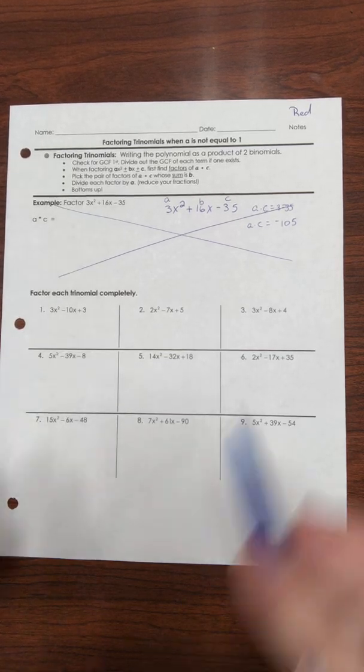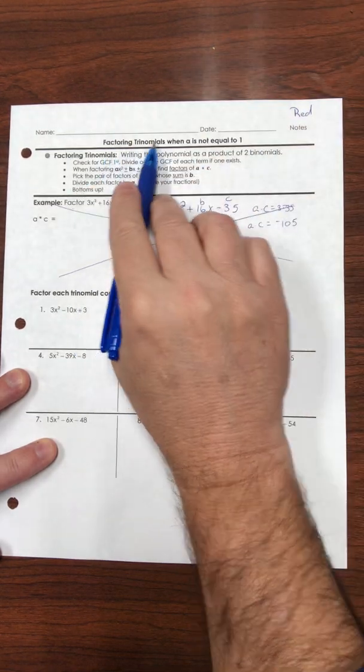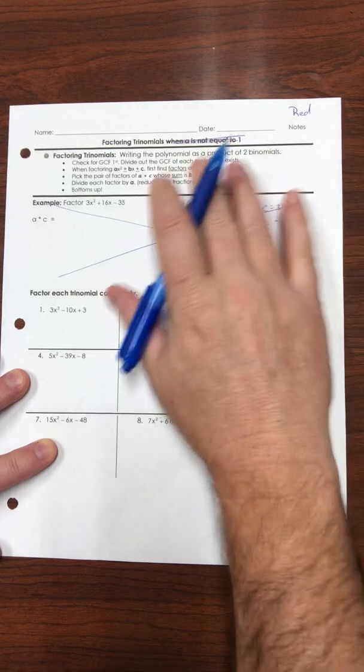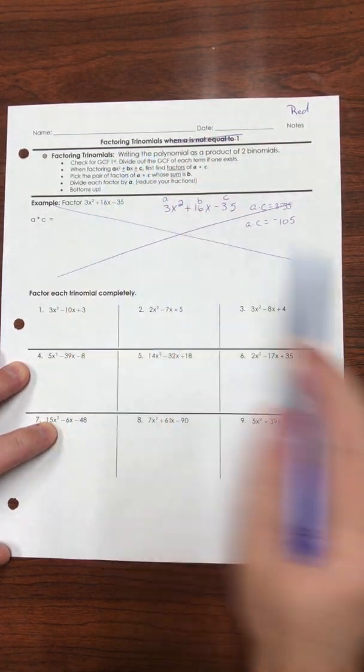Okay, so today, class, we're going to learn how to factor trinomials. Factoring trinomials, you can ignore the last part because the way I teach it, it doesn't matter if it's equal to 1 or not. It doesn't matter. All right, so we're going to factor trinomials.